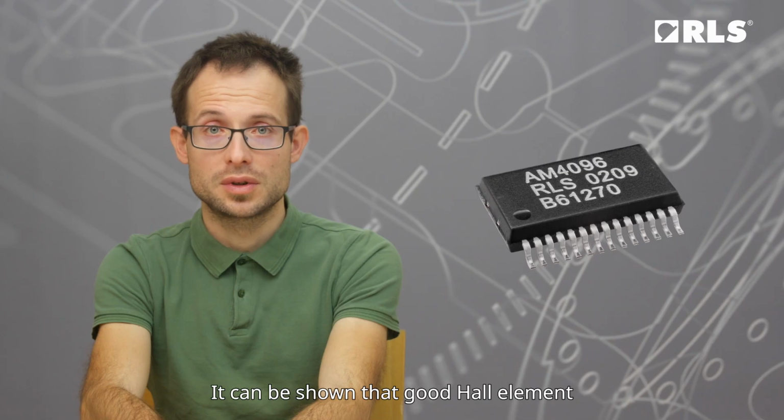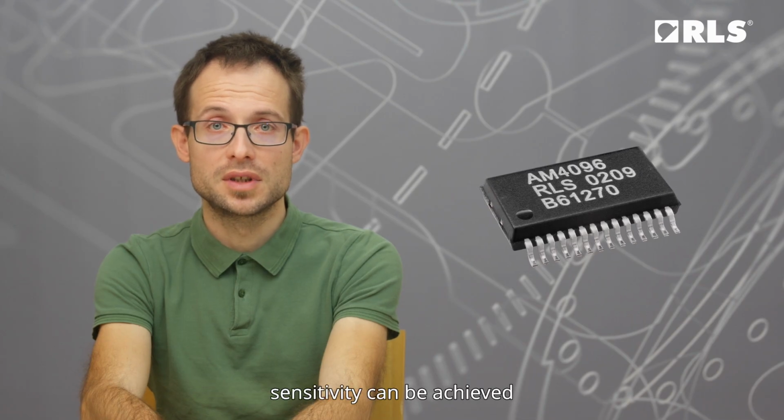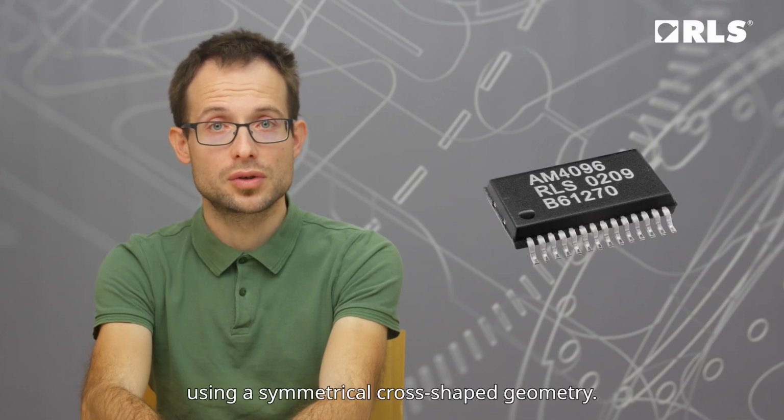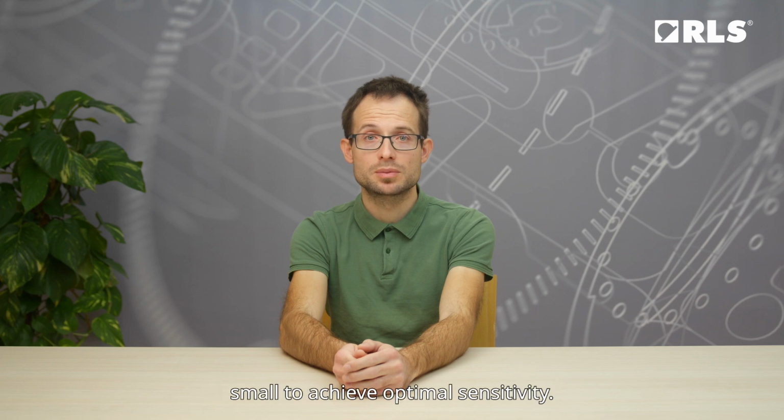It can be shown that good Hall element sensitivity can be achieved using a symmetrical cross-shaped geometry. Alternatively, square or octagonal sensor shapes are also used, but care must be taken as the ratio of the contact length versus structure perimeter must remain small to achieve optimal sensitivity.